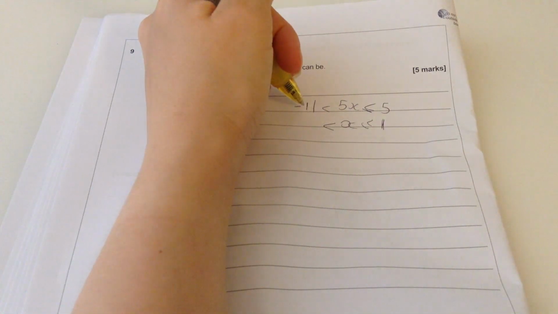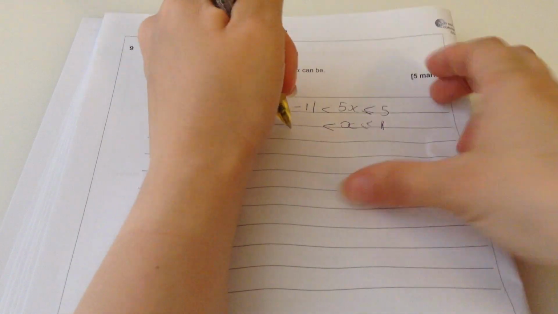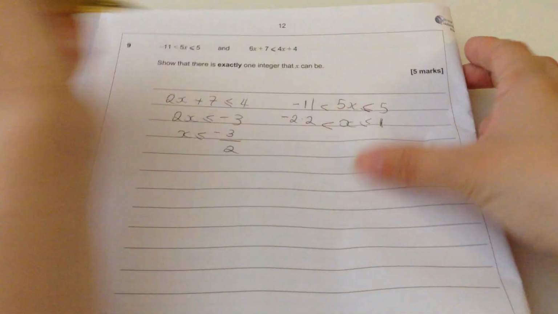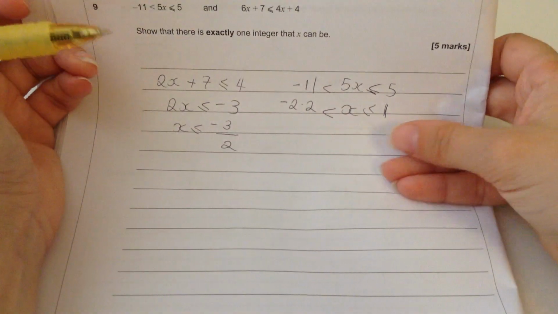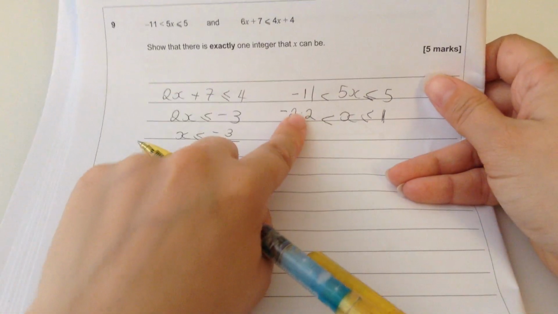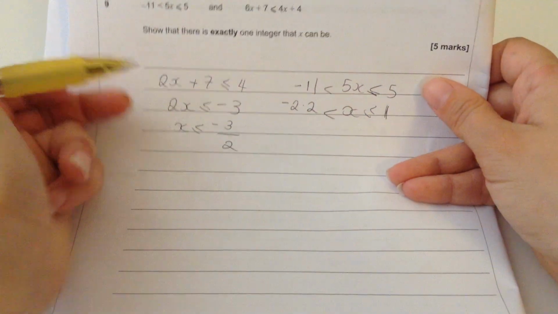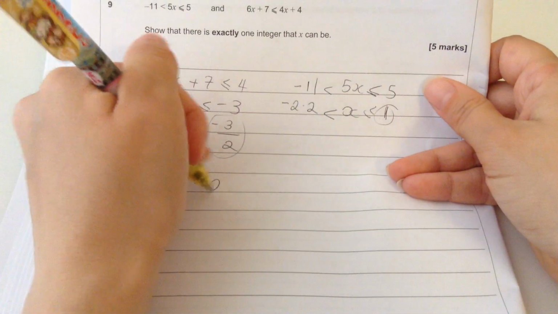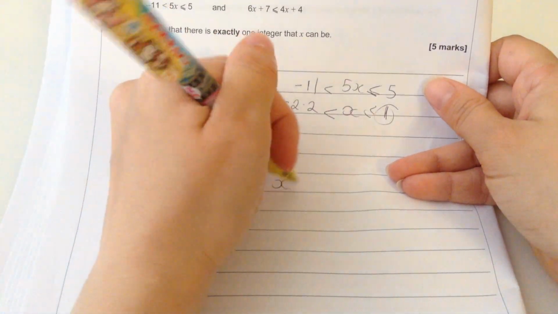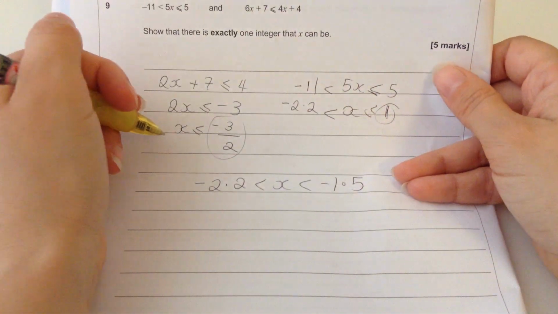That's 11 over 5, it's like 2.2. Yeah, minus 2.2. So this is actually x is bigger than minus 2.2, but it's smaller. So this is stricter than this. So actually I can just say x is between minus 2.2 and minus 1.5.